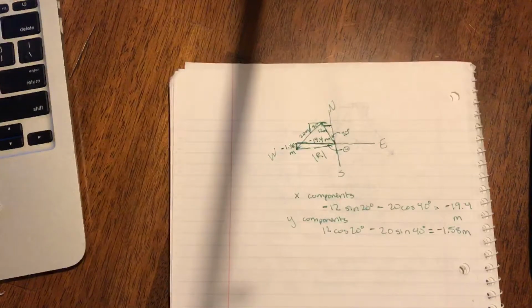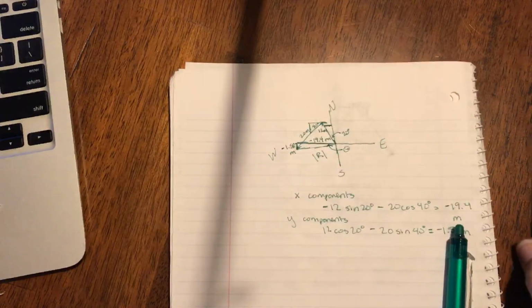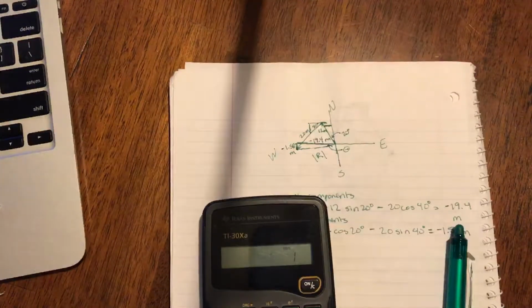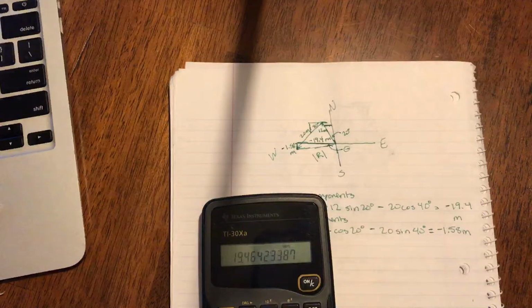So now that we know those, we can use the Pythagorean theorem to find the length of r. So we're going to do 19.4 squared plus 1.58 squared. And I'm just making everything positive now because I'm squaring it, so it's going to cancel anyway. And when I square root this, I'll get 19.5.